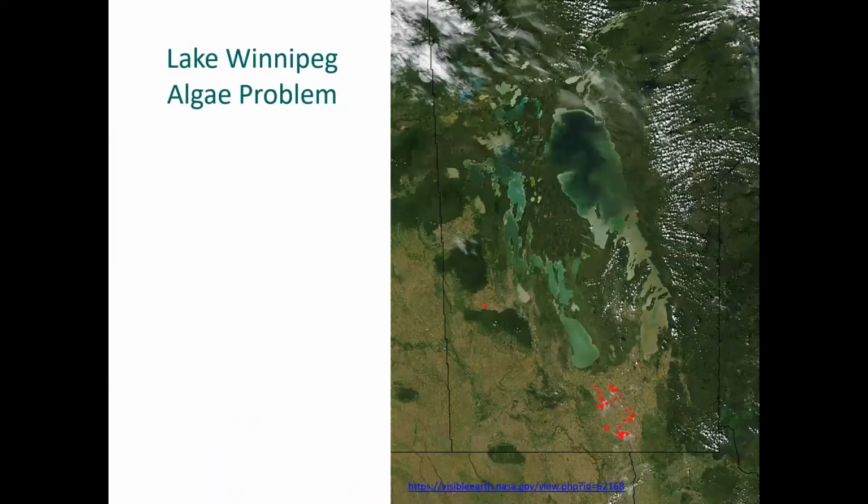You may have also heard of Lake Winnipeg, if anyone here is from Manitoba. For years, they've been talking about this algal problem. You can see that's a satellite map of Lake Winnipeg one summer, and it's like the whole thing is massively green. One of the things about the prairie provinces, if you've lived there, you may have noticed how flat the whole thing is. There's not a lot of places for the water to go. And eventually, much of the water, particularly in Manitoba, flows into Lake Winnipeg.